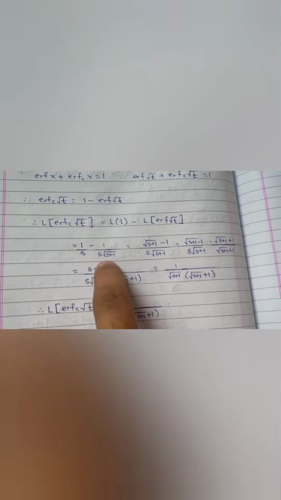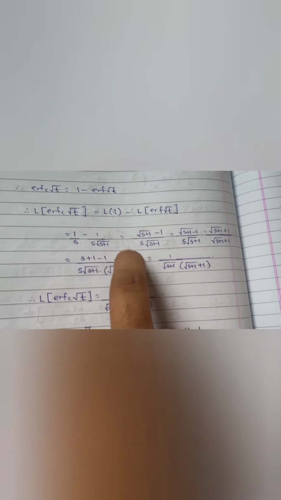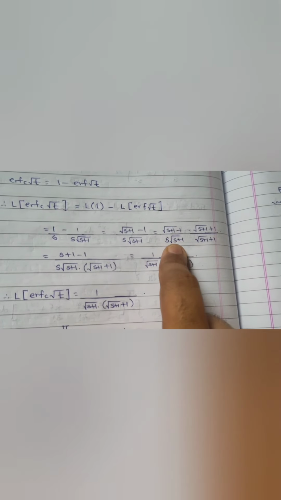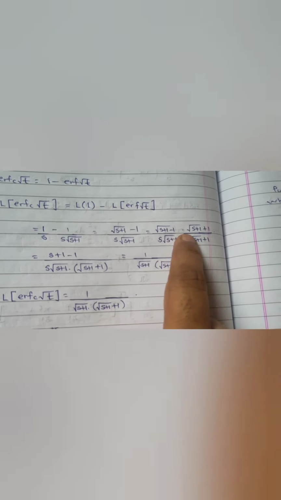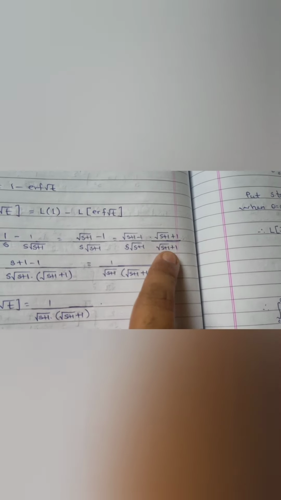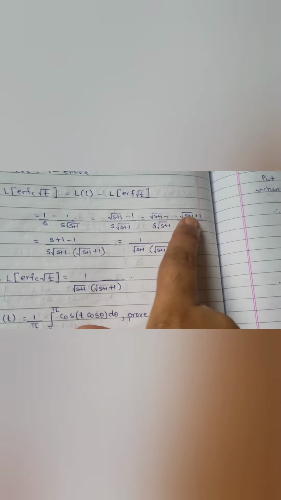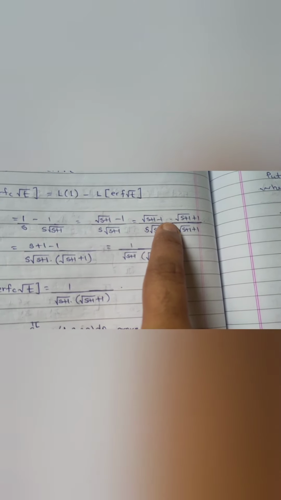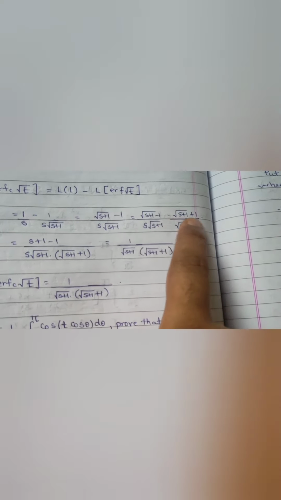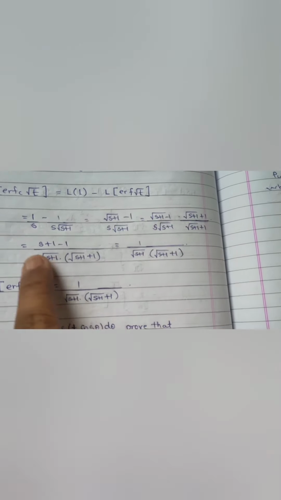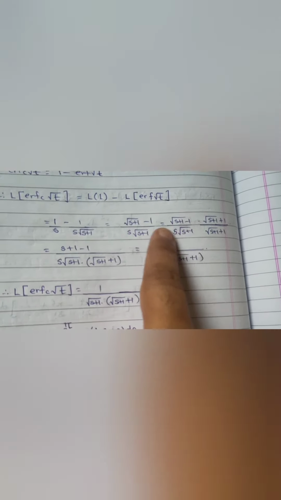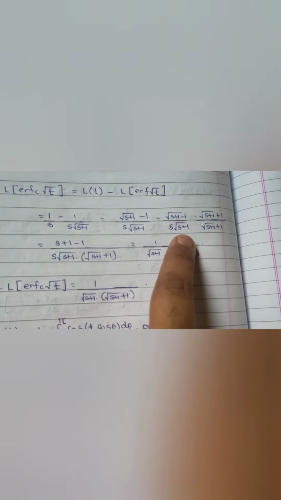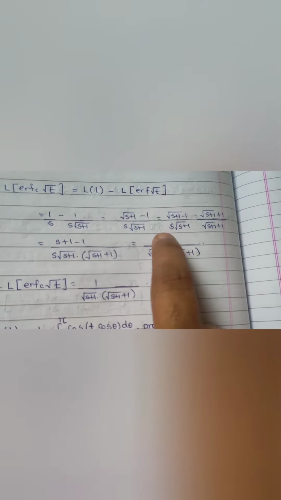Now I would just take cross multiplication and I'm getting this answer, and to simplify this, what I am doing is I am rationalizing the numerator, that is multiplying with the conjugate of numerator and dividing again. So when I simplify this, what I would get is root s plus 1 into root s minus 1, root s plus 1 minus 1 into root s plus 1 plus 1, that is a minus b, a plus b, it is a square minus b square, and then this is over s root s plus 1, and again in bracket this one.